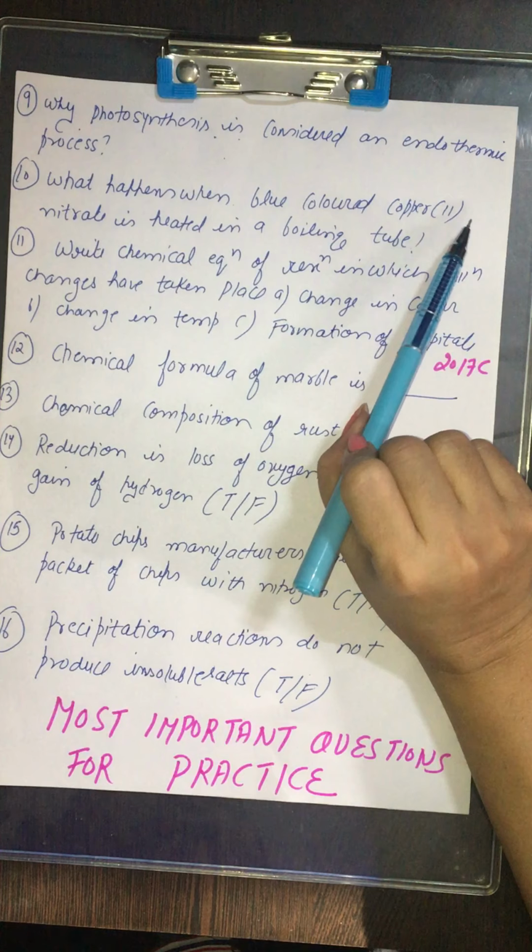Question number 4 is again a very good one. Now you have to complete and balance the equation. NH3 will react with O2. पहले तो आपको products identify करने हैं, क्या products मिलेंगे, and then you need to balance the equation. Second is NaOH plus H2SO4. Identify the products and balance the equation. Third is Pb(NO3)2 plus KI. Again identify the products and balance it.